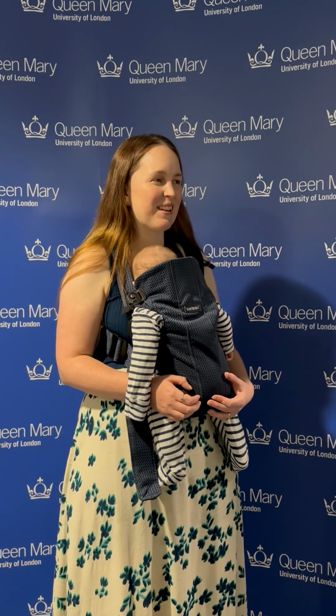I'm Dr. Caroline Roney. I'm a reader in computational medicine here at Queen Mary. A digital twin is a virtual representation of something. So in our case, we're looking at the heart. So we have a computer model. So we have a representation of the patient's anatomy.